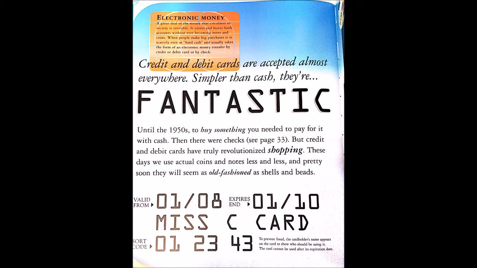Okay, I'm going to go ahead and start reading under the big word Fantastic with the paragraph that starts with Until. Ready? Until the 1950s, to buy something, you needed to pay for it with... Then there were... But credit and debit cards have truly revolutionized. These days, we use actual coins and notes less and less, and pretty soon they will seem as old-fashioned as shells and beads.